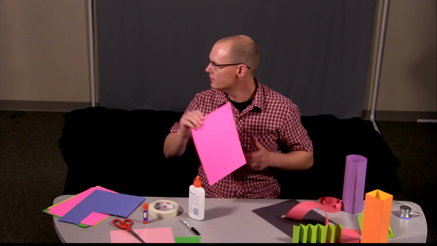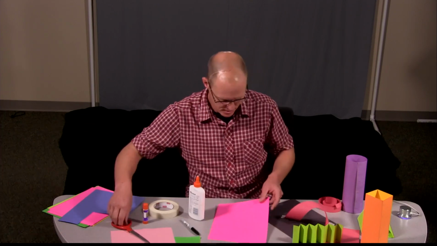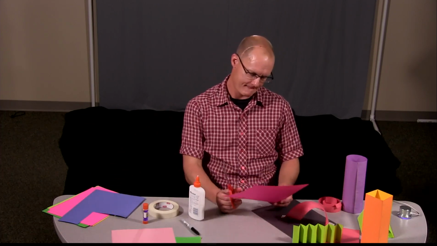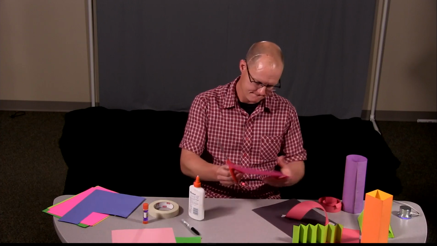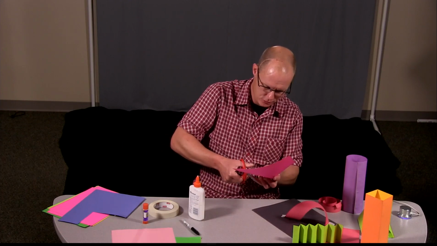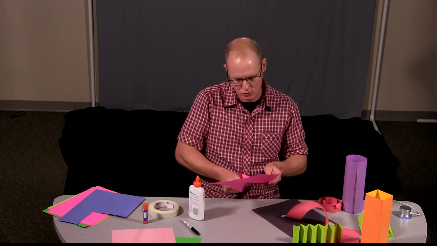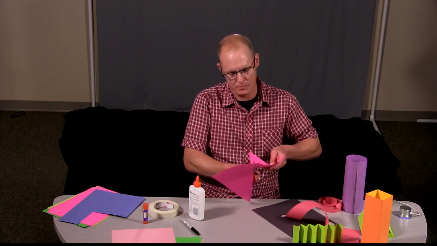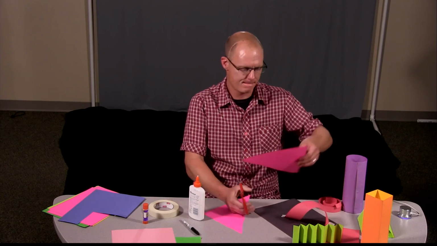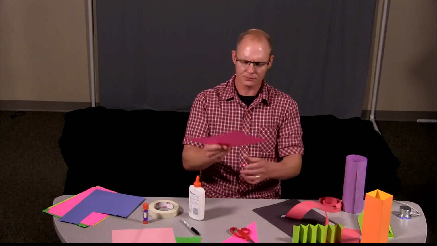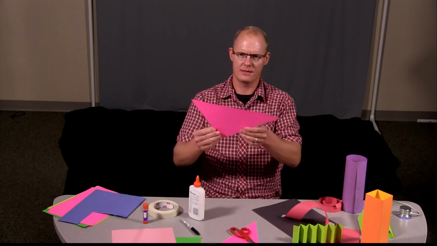All right, let's advance to, what am I going to show now? Let's see. Let's try a corner-to-corner shape where we use a triangle to develop a pyramid. So I've got a triangular shape like this.